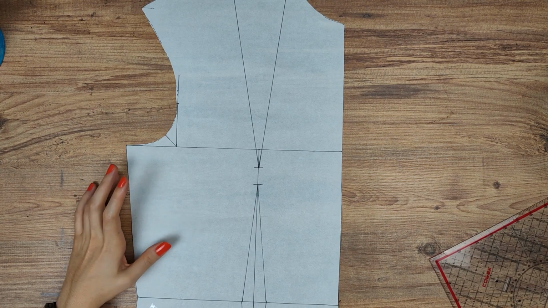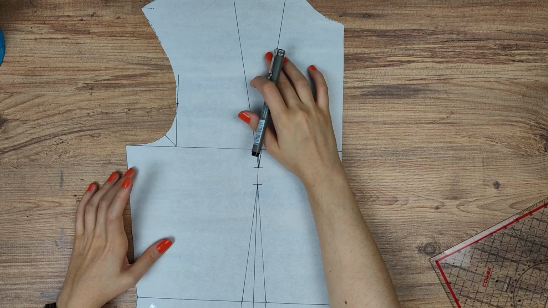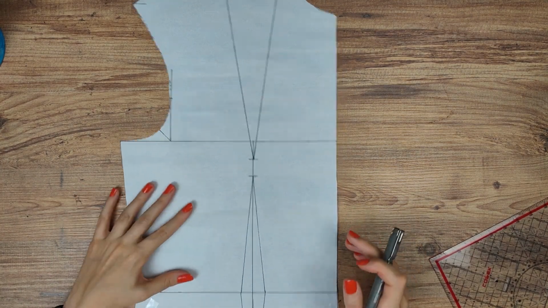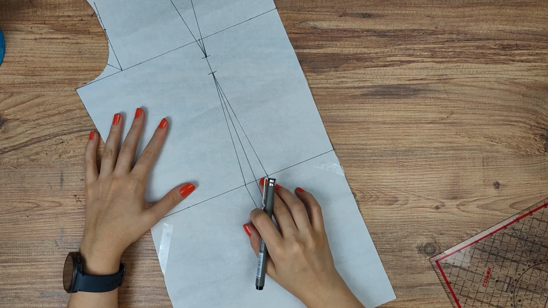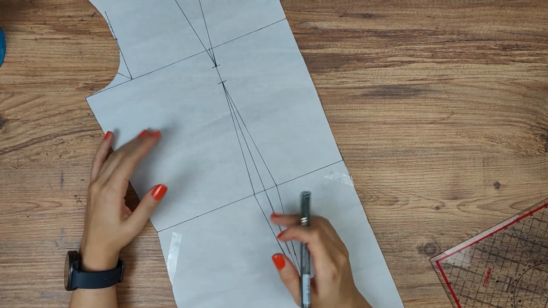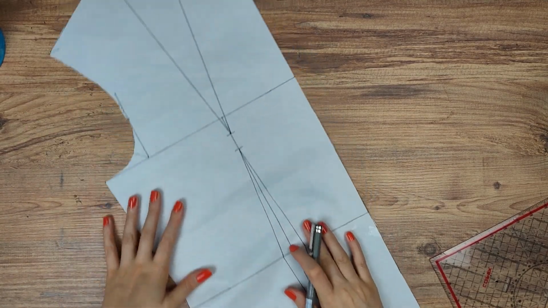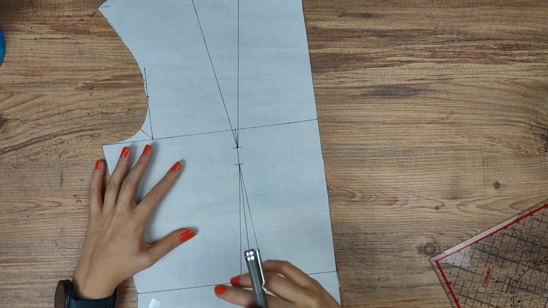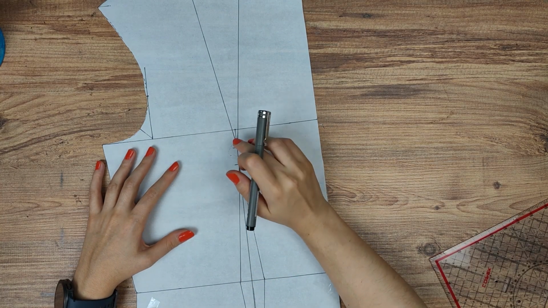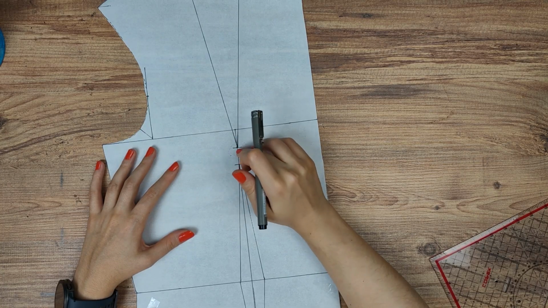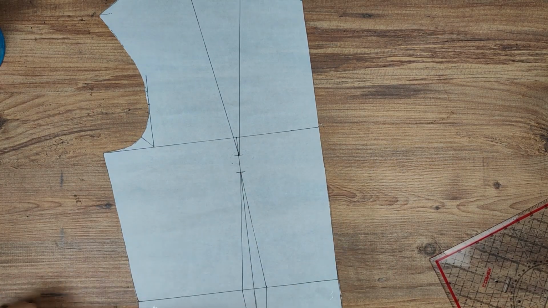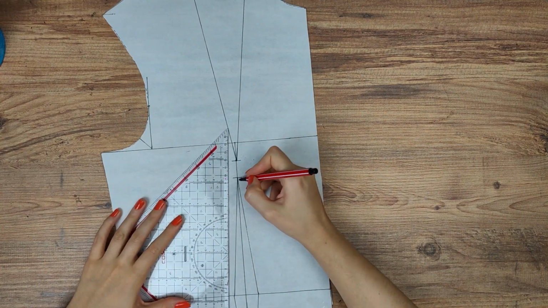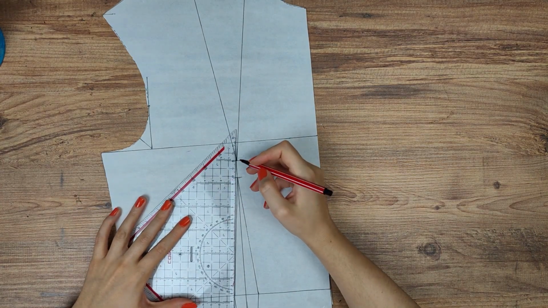So far we've been moving only the bust dart. In this method we'll combine the bust dart with the waist dart to create a single larger dart. Make sure the bust dart and the waist dart both end at the bust point. Here, bust point. Okay.